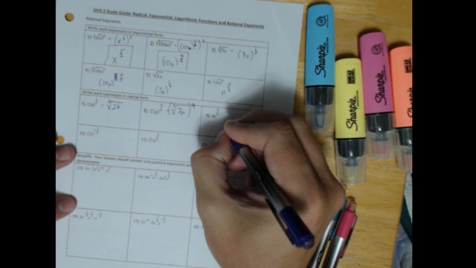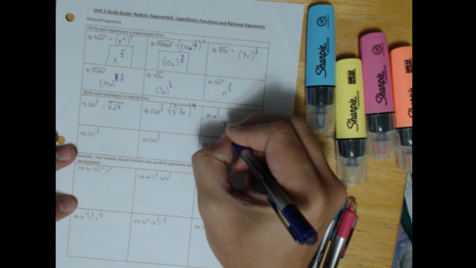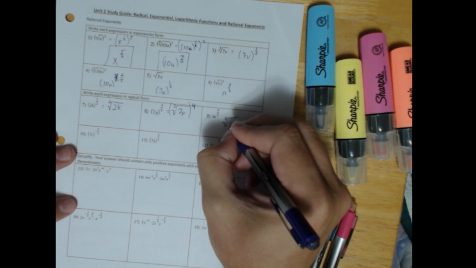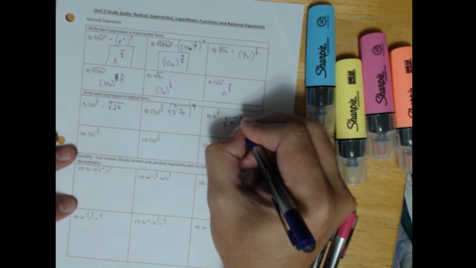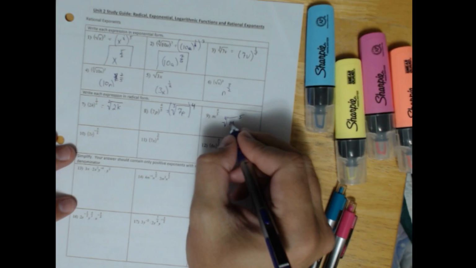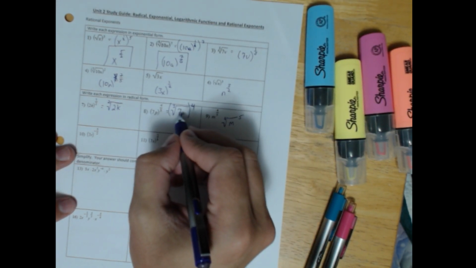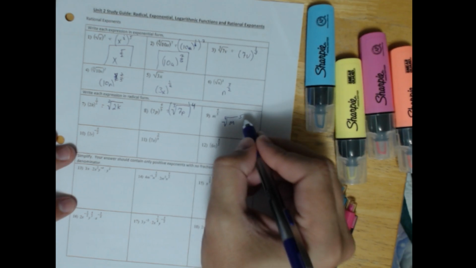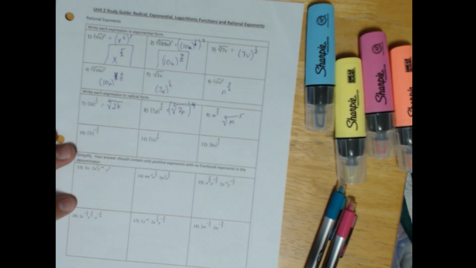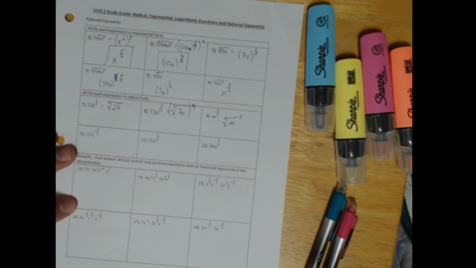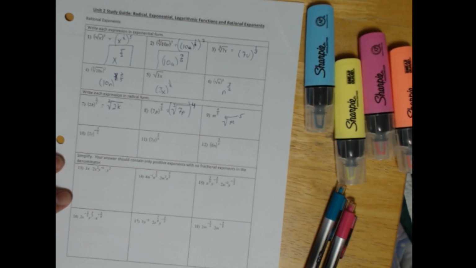M to the 4/5 would be the 4th root of m to the 5th. Since there's just one number under here, like here we have 7 and p, since there's just m in here, you can actually have the fifth on either spot, doesn't matter. Okay, to the -5/2.